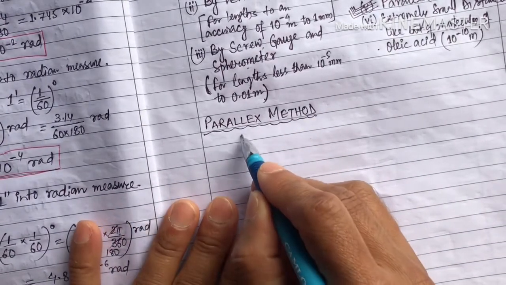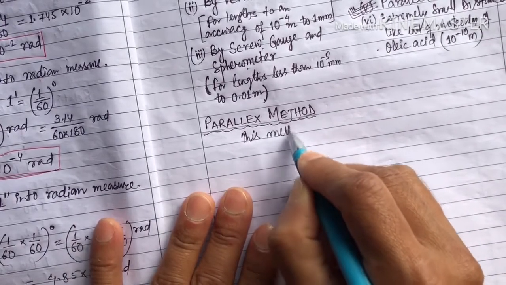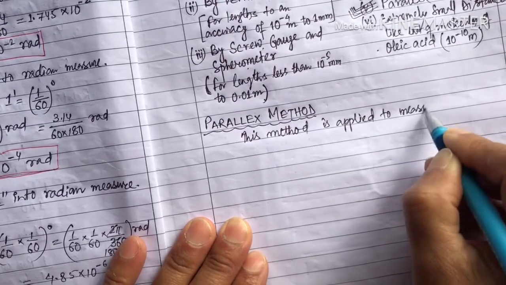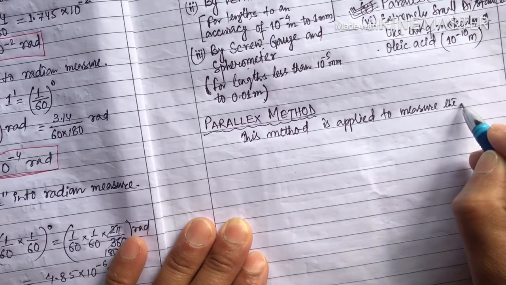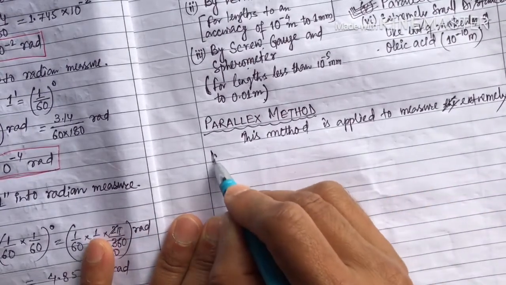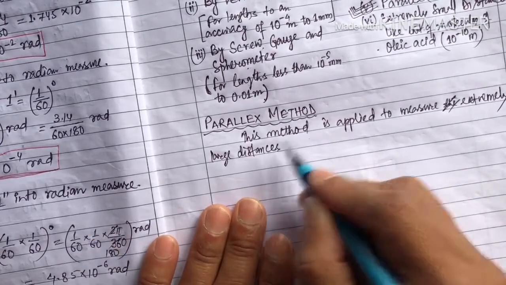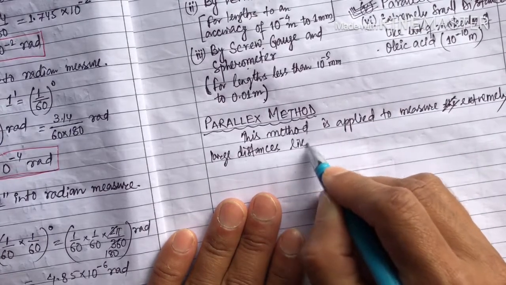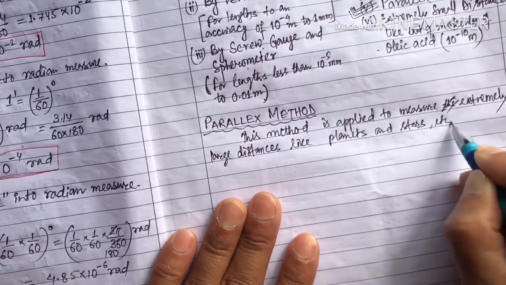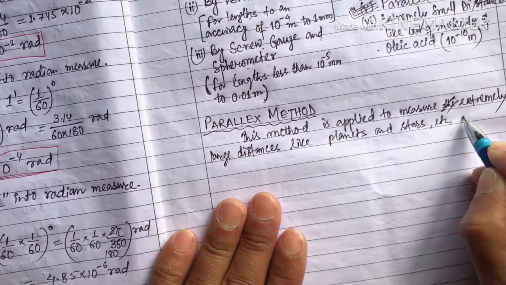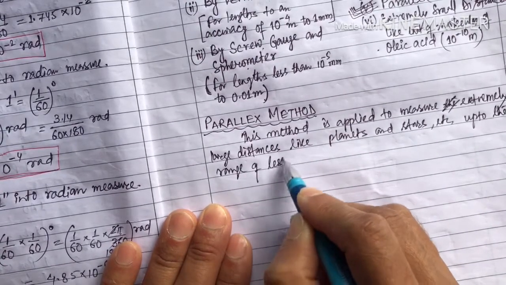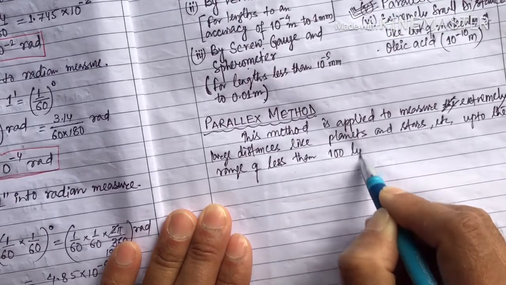So we can write here: this method is applied to measure extremely large distances, like planets and stars, etc., up to the range of less than 100 light years.